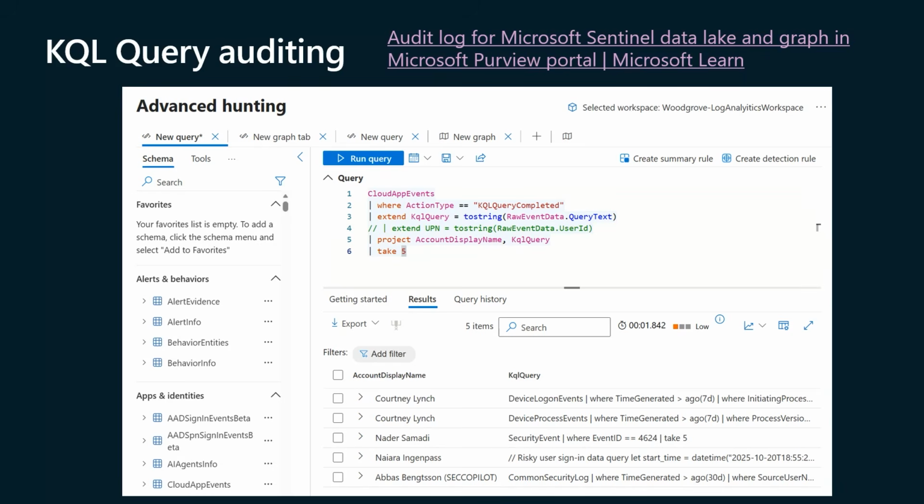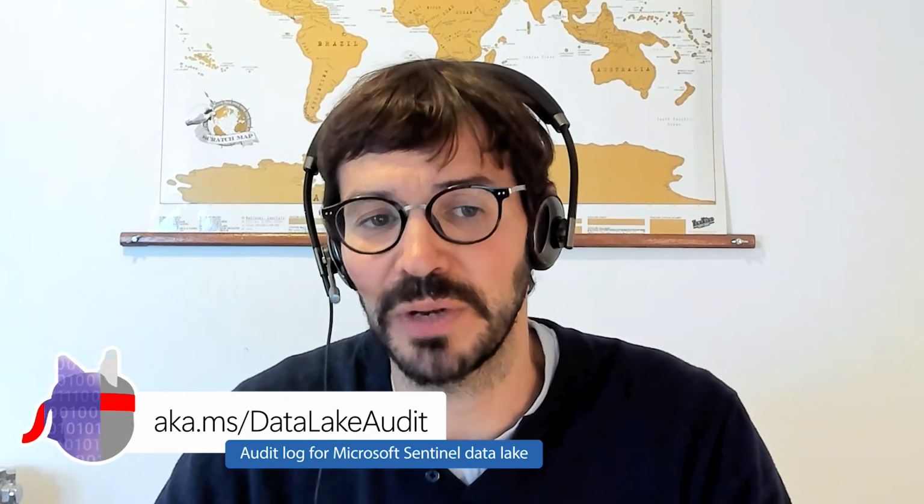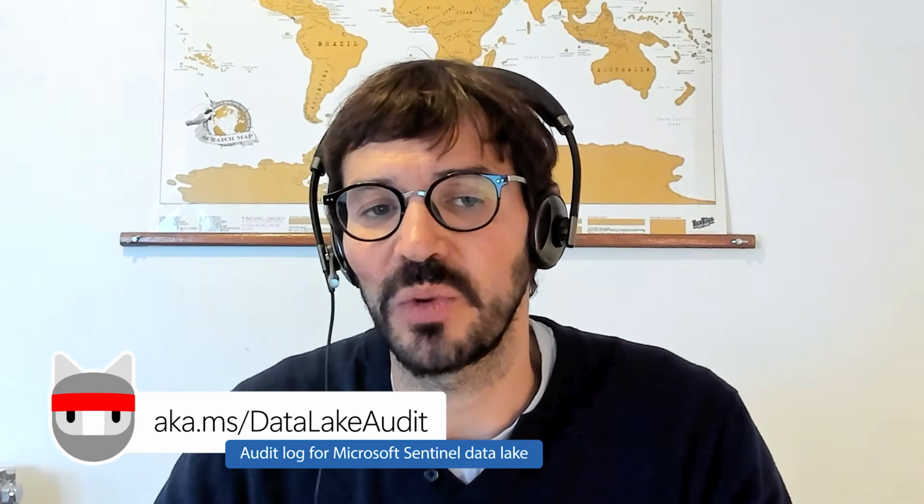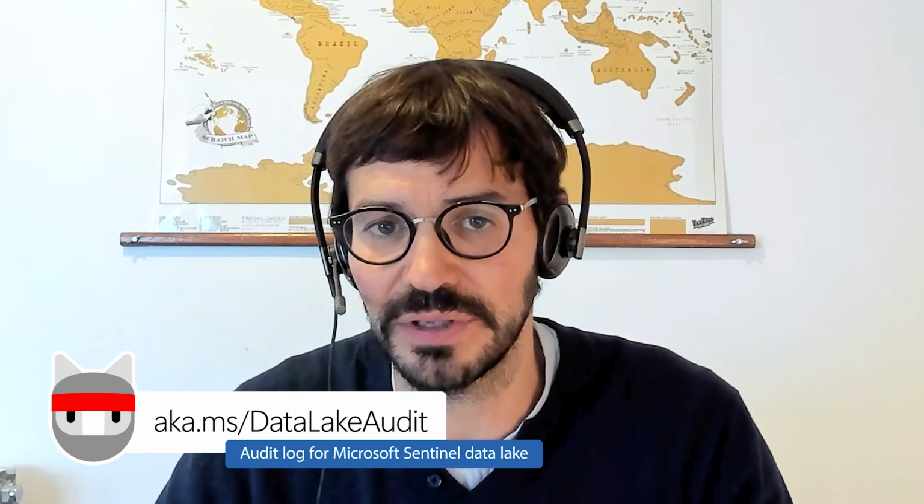And as we light up the Defender to Lake capabilities, you'll be able to bring that Cloud App Events table directly into the lake as well. Excellent. And we'll put here on the screen also the link that explains all the different event types, or the different audit records, that we create from KQL query execution and KQL jobs as well. So you have that as a reference.